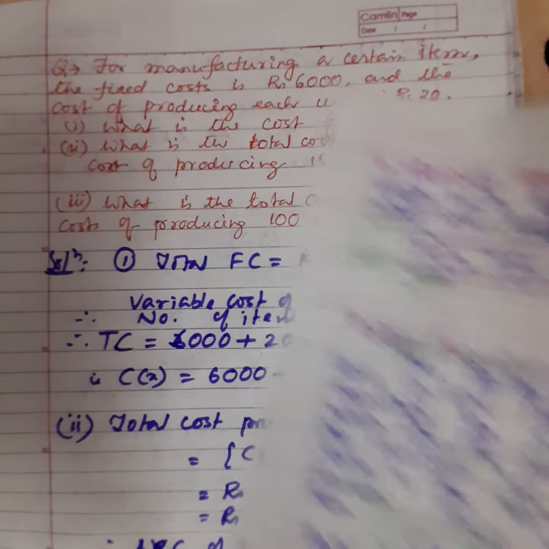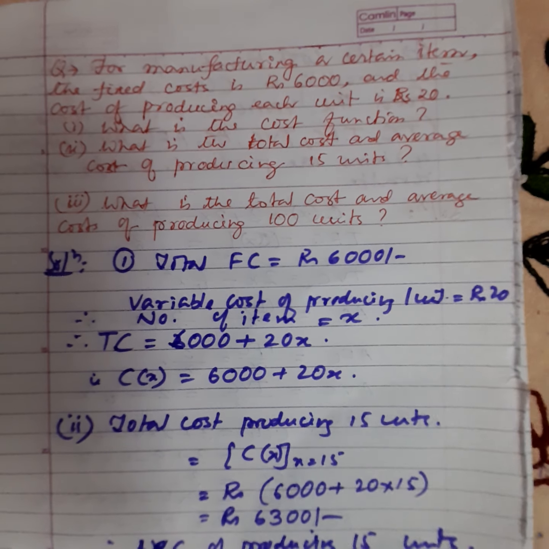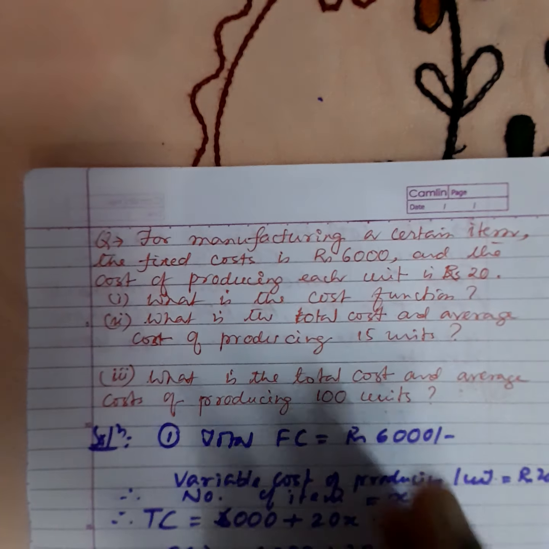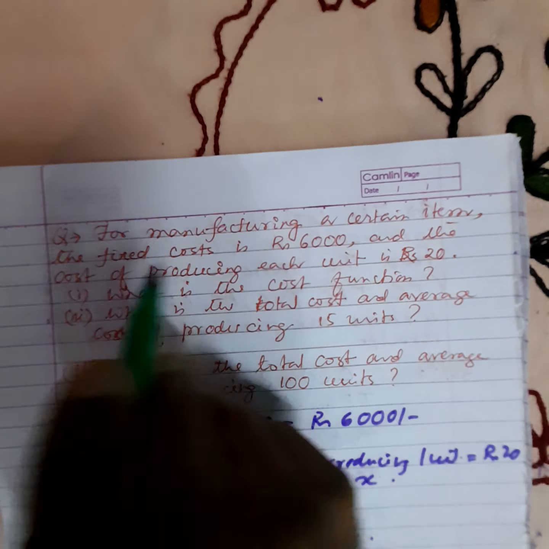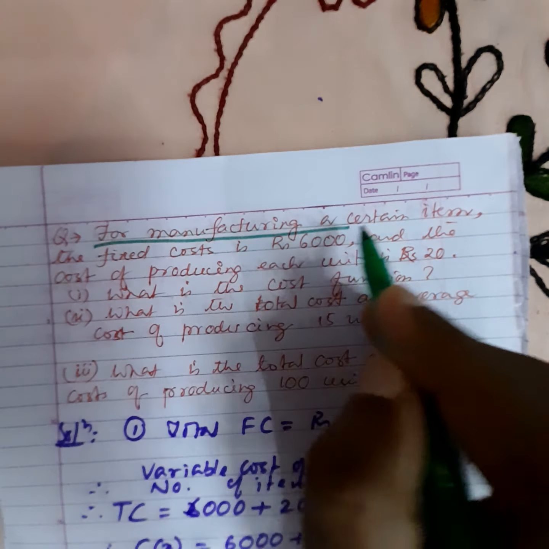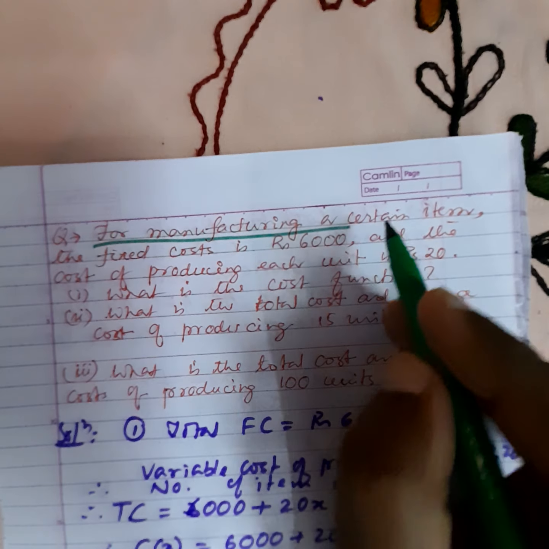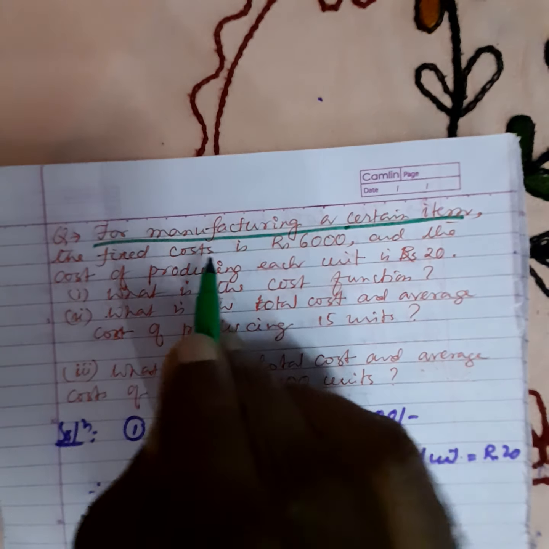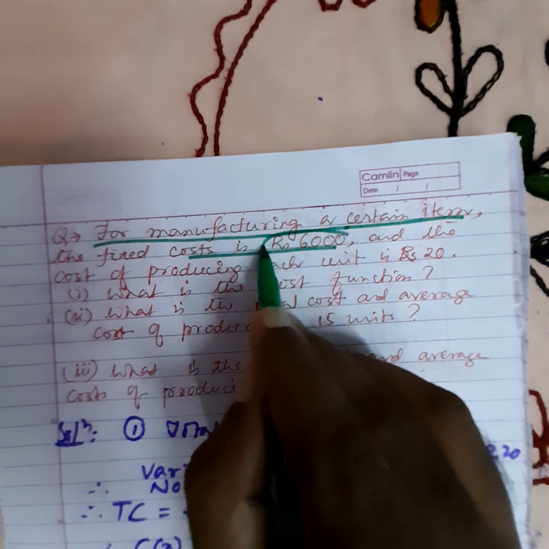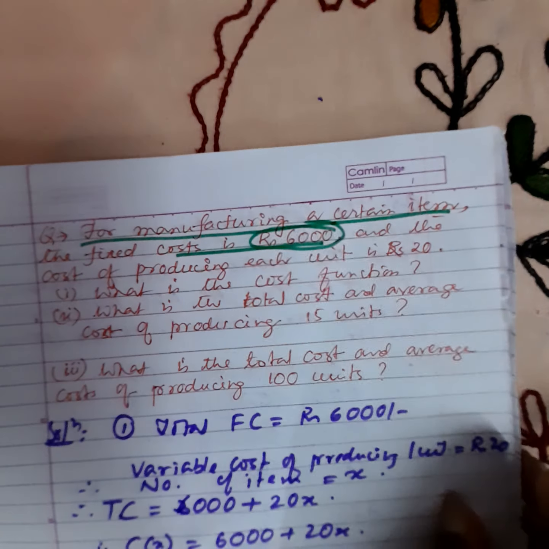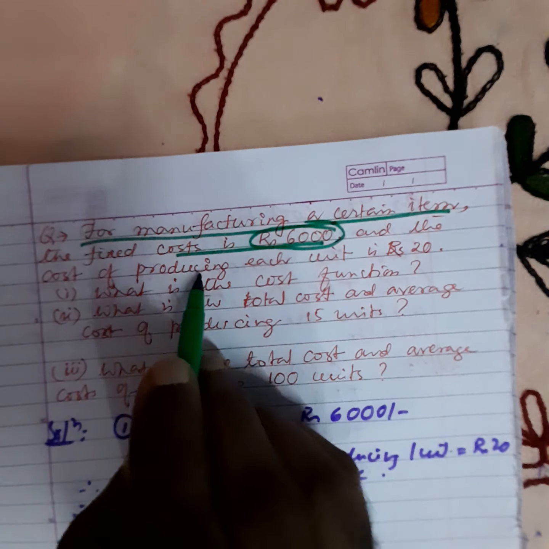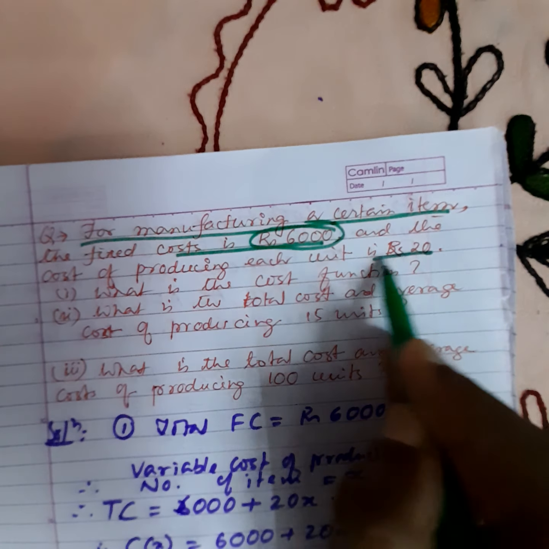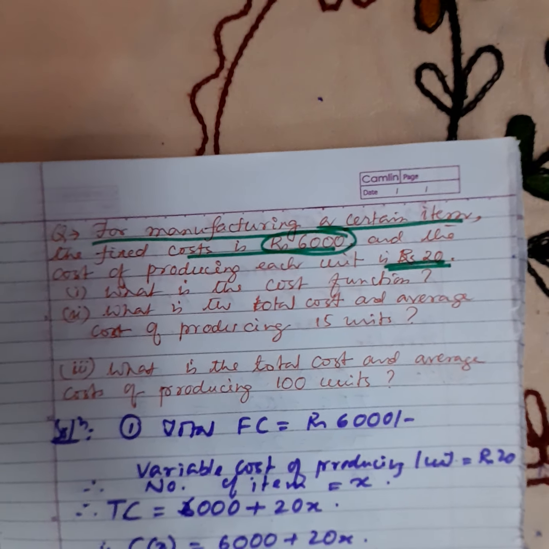Next, we'll see some questions related to what we have learned. What is the question given? For manufacturing a certain item, the fixed cost is rupees 6,000, and the cost of producing each unit is rupees 20.